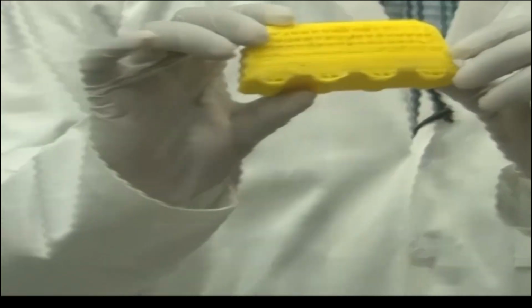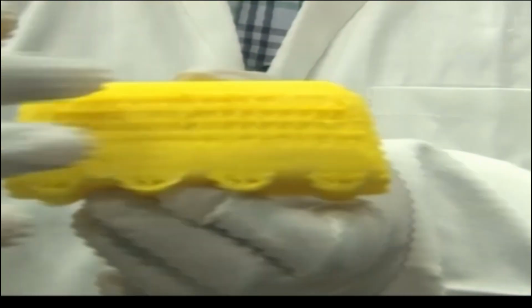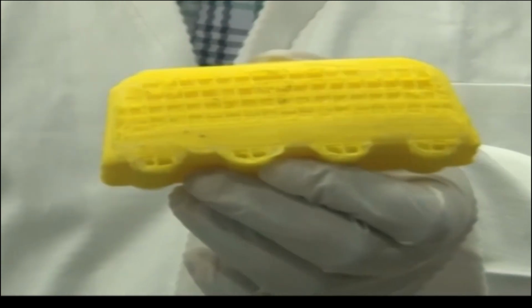Now the printing would take place. Now we can see this profile that is created here. It is a mesh. This is not a solid profile. This is just a mesh that is created because it has just deposited some material. Now this support, we are trying to remove this one. Yeah, this support can be removed by hand.